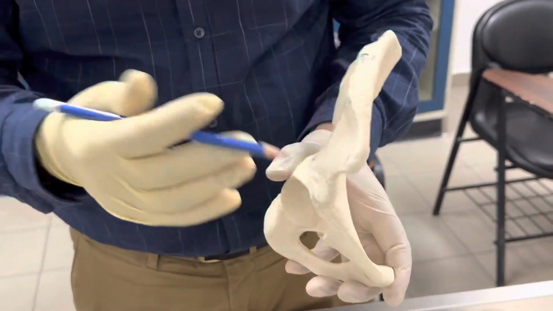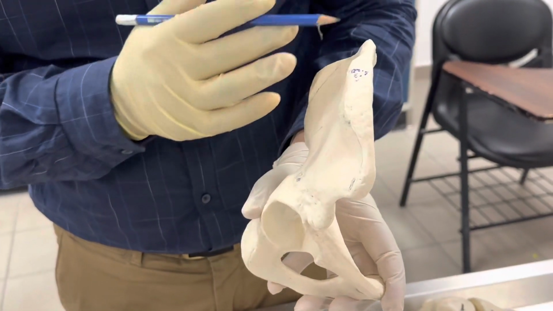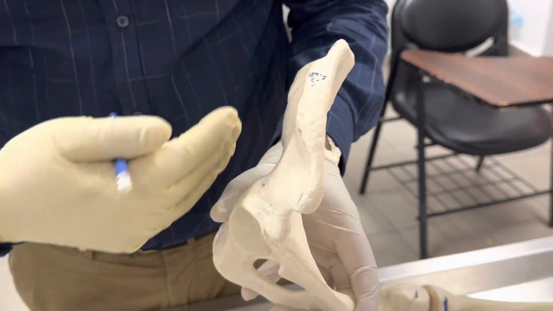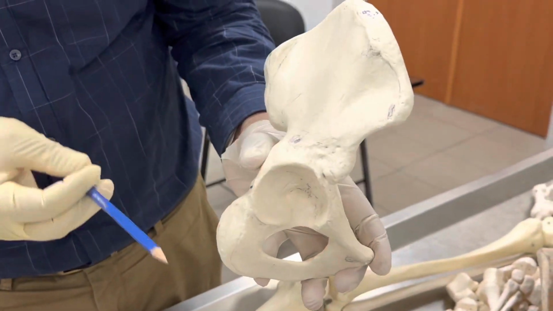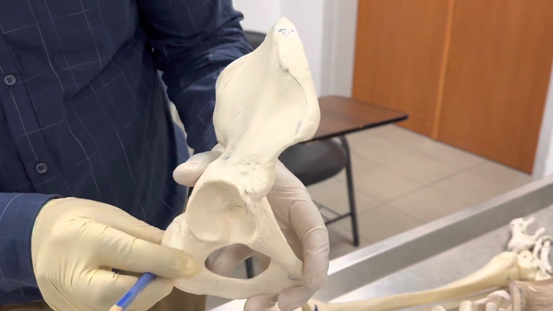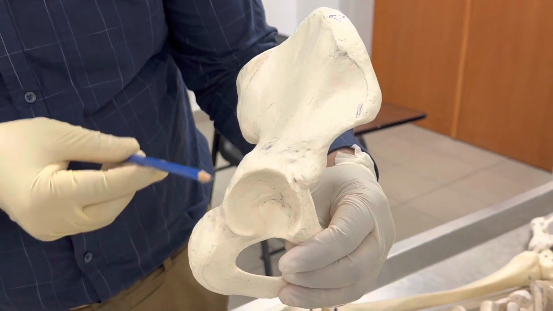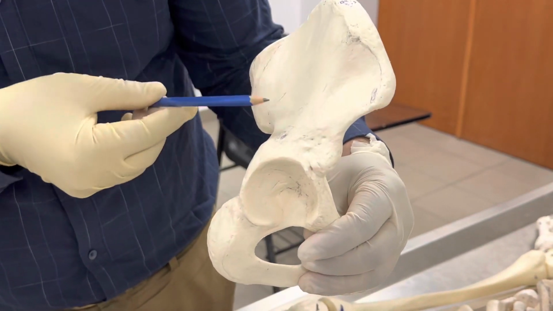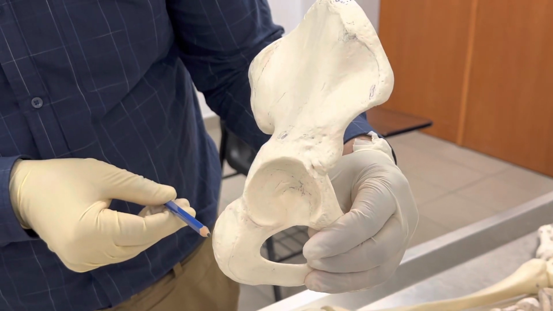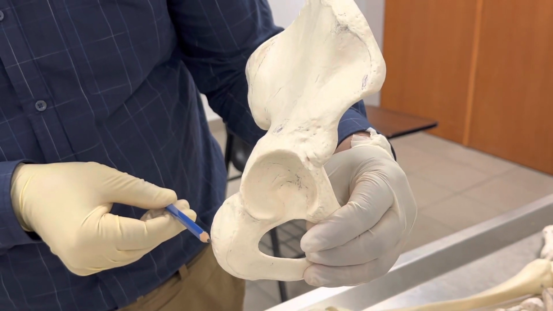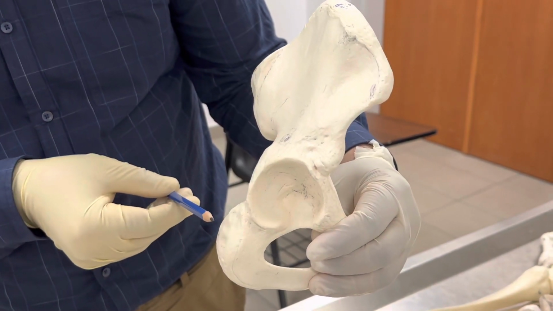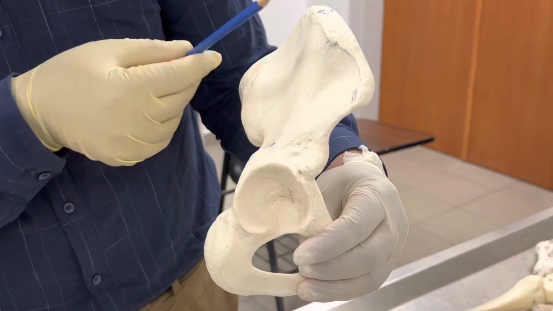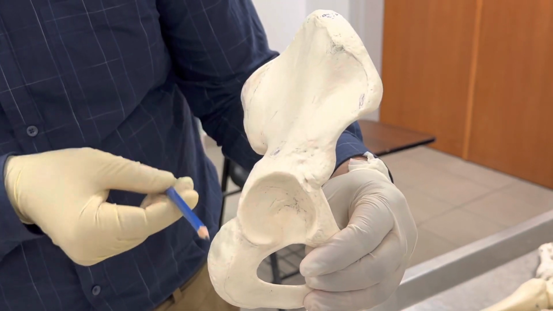Then let's come to the posterolateral surface. The posterolateral surface is for the attachment of the muscles of the gluteal region. Now you have seen that this is the ischial tuberosity, and this is below. You can see that this ischial tuberosity is below the posterolateral surface of the iliac bone. So this gives attachment to the muscles of the posterior thigh that we call the hamstring muscles. And this posterolateral surface is above the ischial tuberosity.